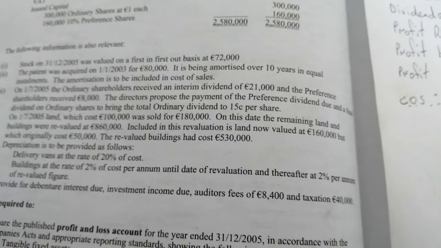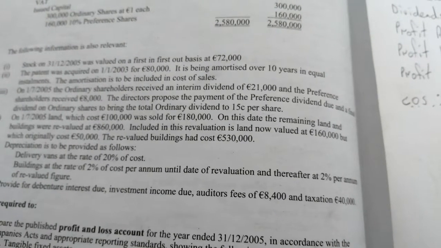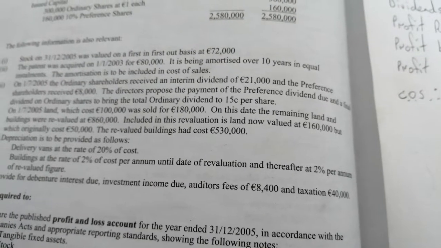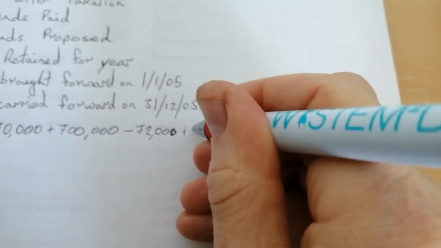You bought it for 80,000. You're depreciating it over 10 years. So 10 into 80 goes 8 times. So that's 8,000 every year. And that's being included in the cost of sales. So let's add it onto our cost of sales here, plus 8,000.